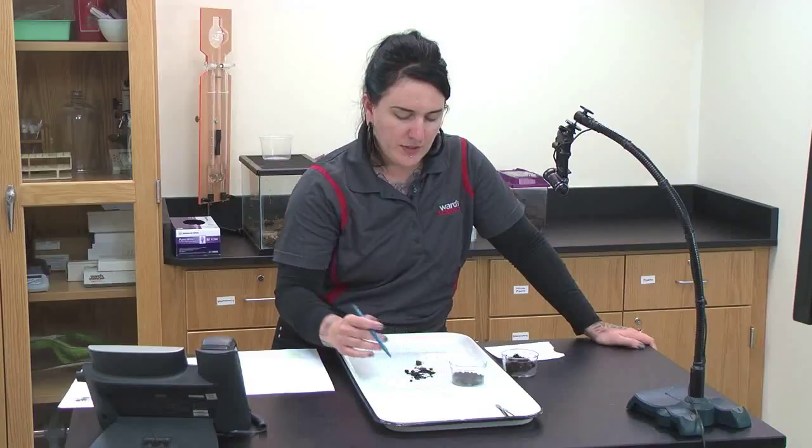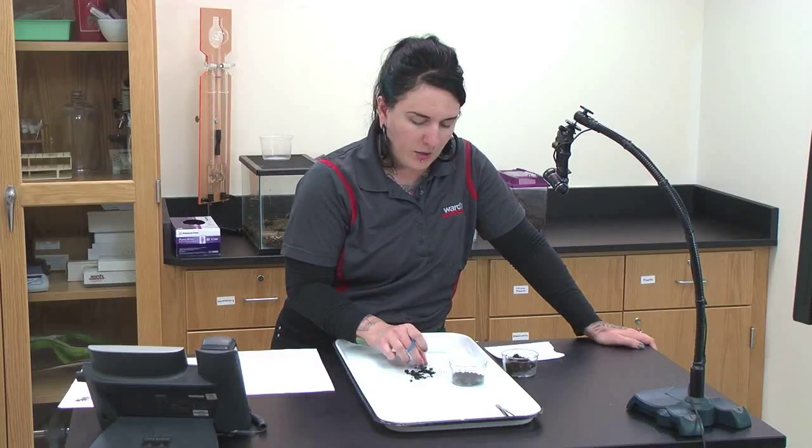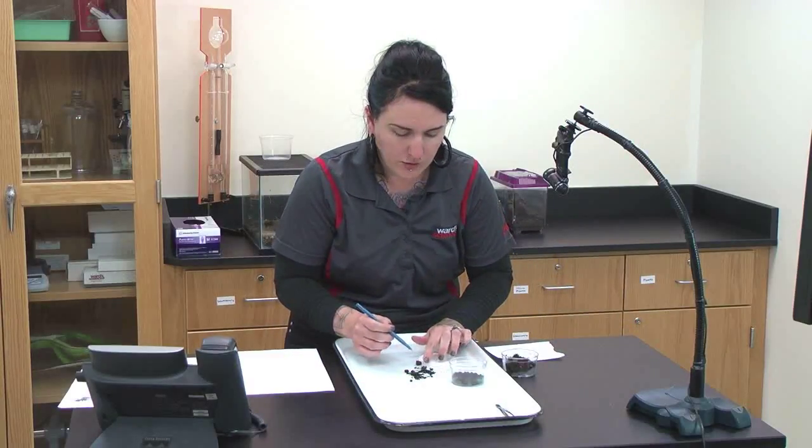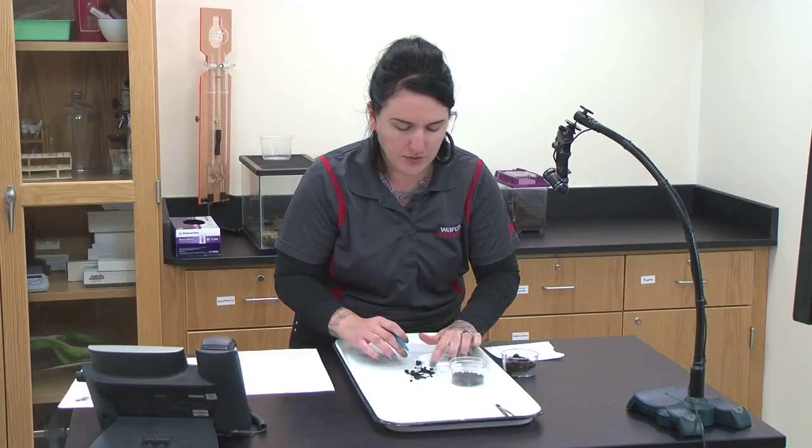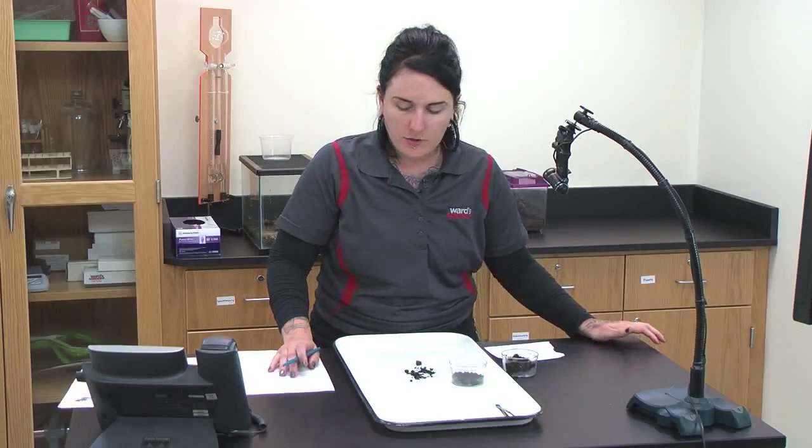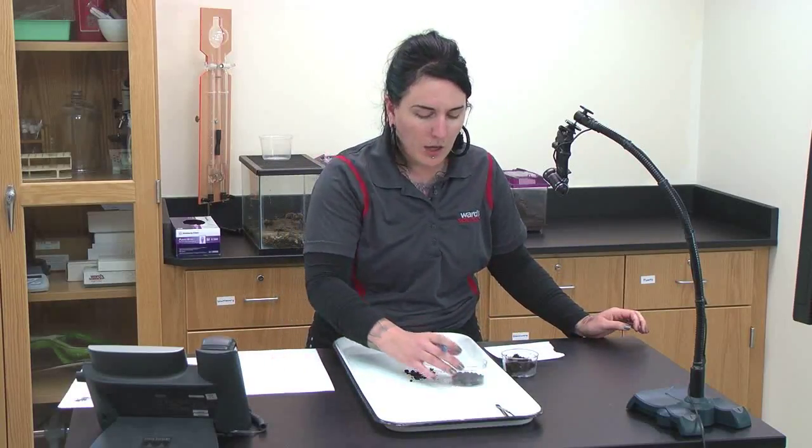Awesome. So another thing they can do is they can create a compost. You can use them for compost. So if you're doing a classroom project that involves compost, these guys are perfect for it. They are great decomposers.